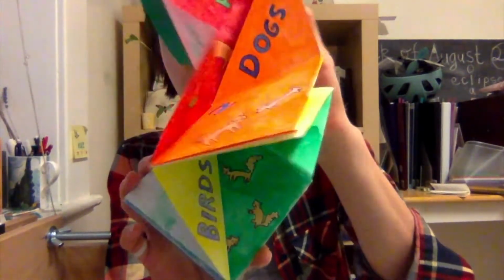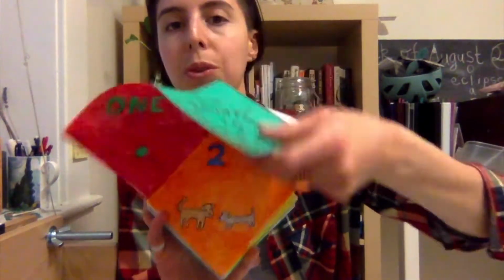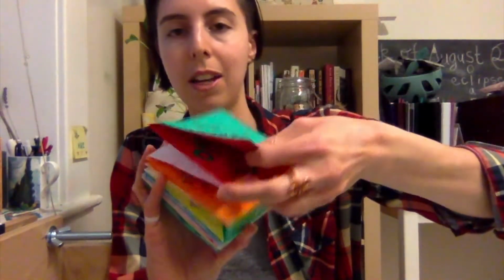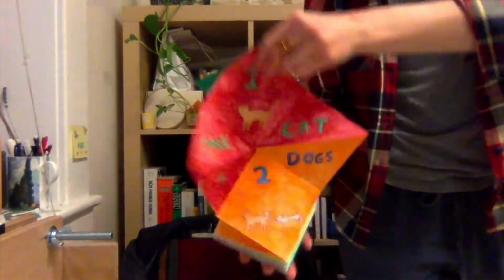I'm going to show you guys some examples of the accordion variation. This first one is a great book for kindergarten. It's counting to 10, and every page has 2 numbers. So I open up the first flap, it has a 1 and 2, and then the next one, 3 and 4, and so on.